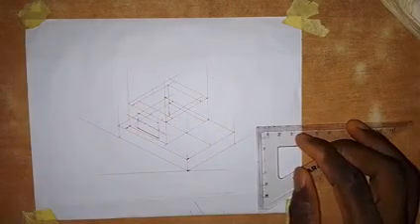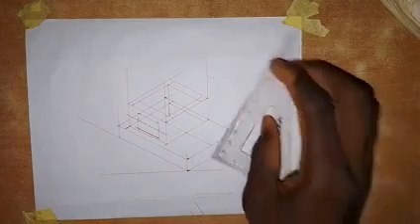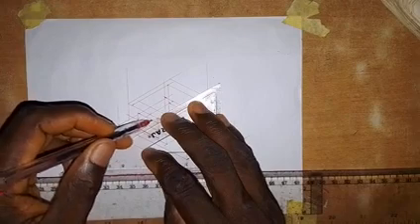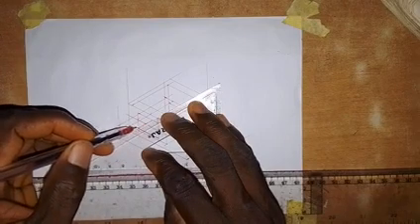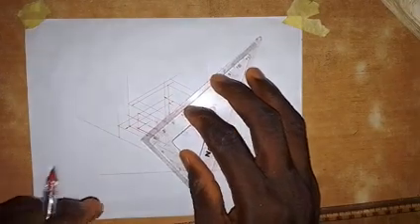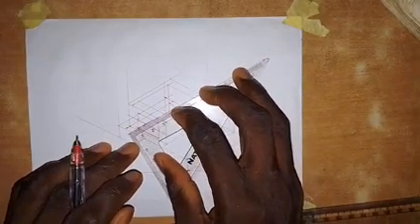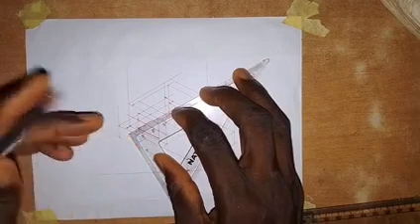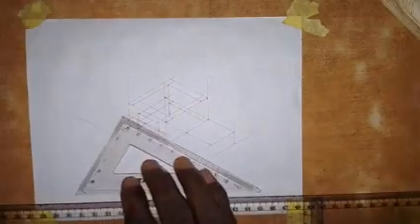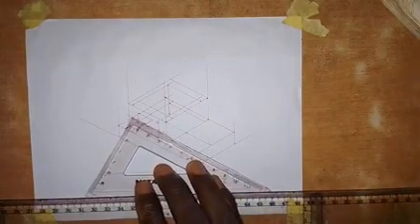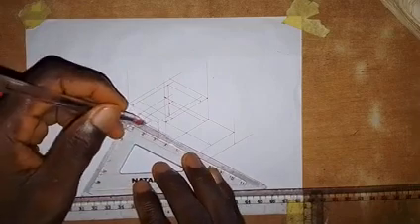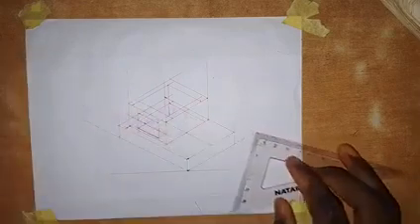Then we need to draw a line from this point, and it goes inward like this. The thickness is 6 millimeters. We should be able to see the thickness. So we have 6 millimeters here, and I'm going to draw this line.